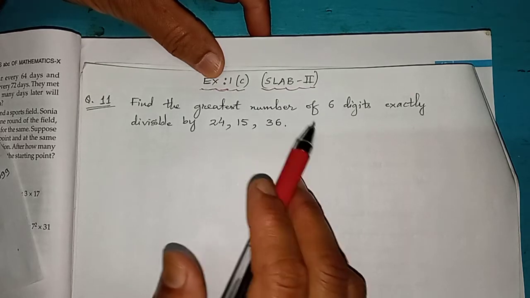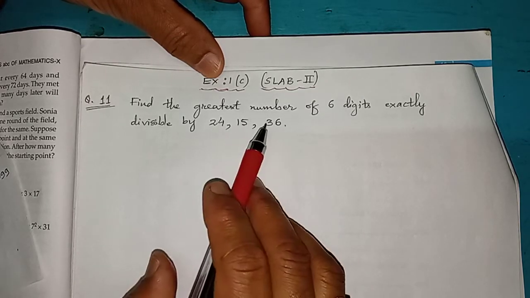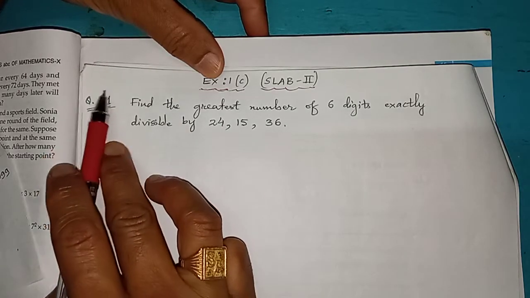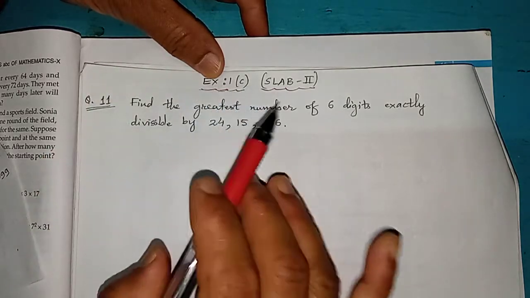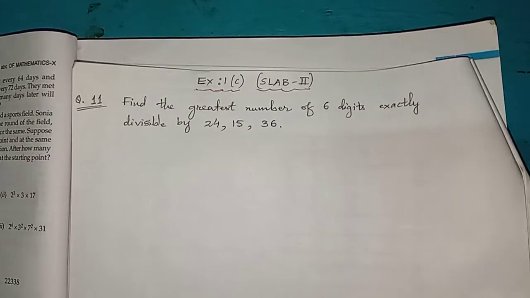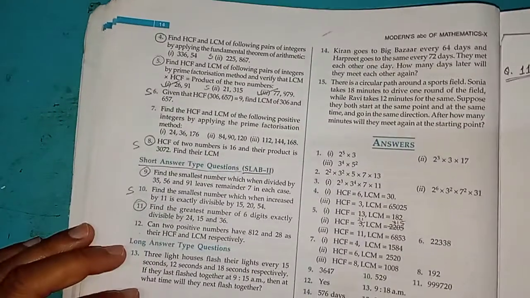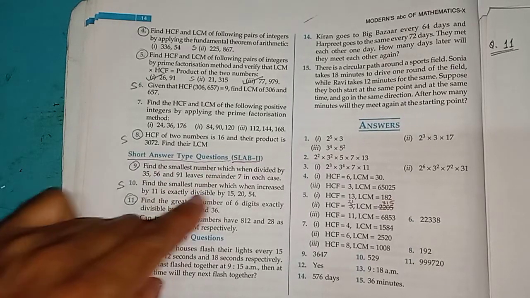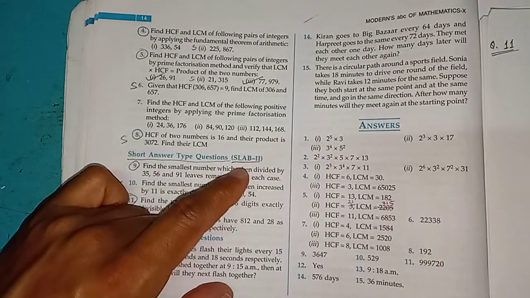If you recall, if you look back at the other videos and the book, you'll find that in questions number 9 and 10 we were asked to find the smallest number. We have done this too in videos 21, 22, 23.